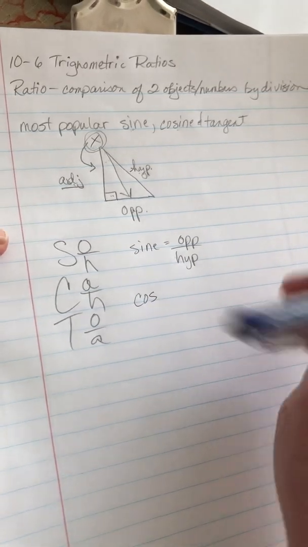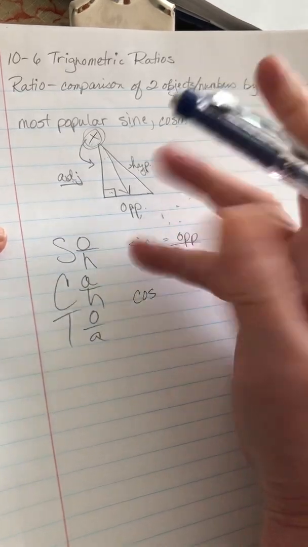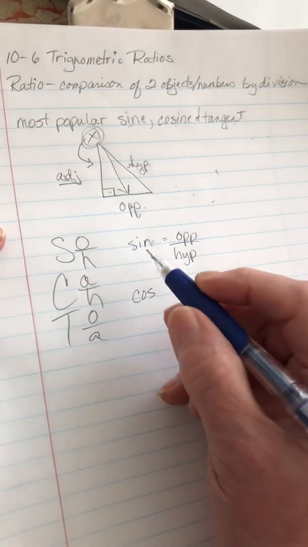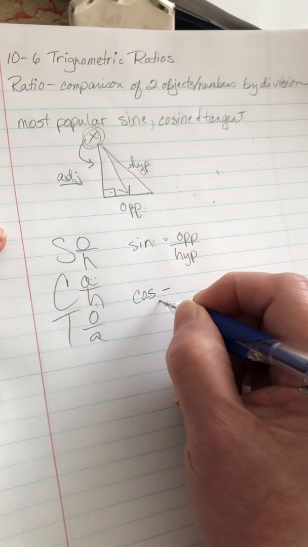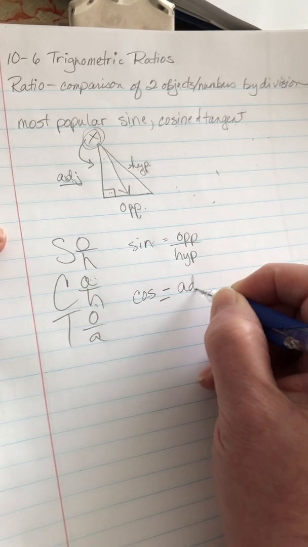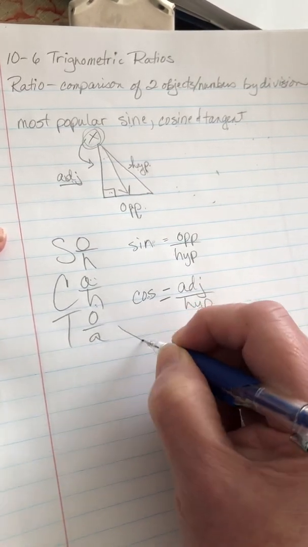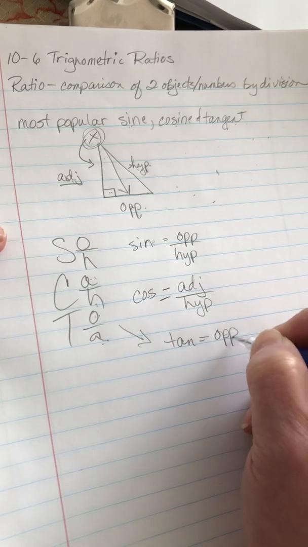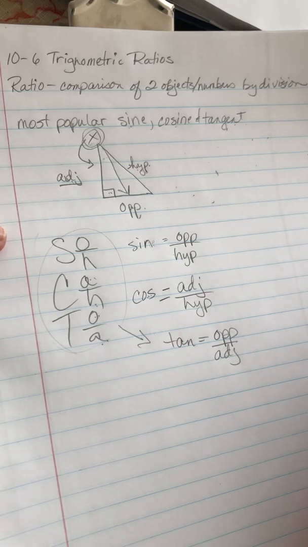My cosine, and on your calculator, I probably should leave this E off because on your calculator, it doesn't put it there, but it's there. It's sin, cos, and tan. Cosine is adjacent over hypotenuse. And then the tangent is opposite over adjacent. So SOHCAHTOA helps me know how to set it up.